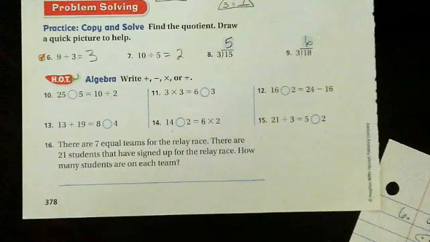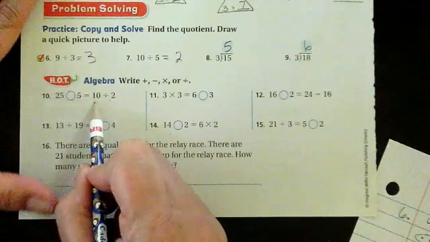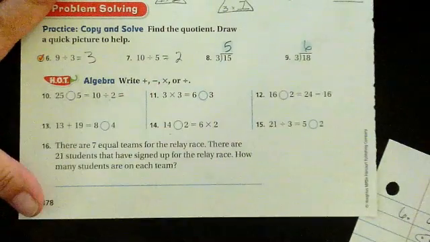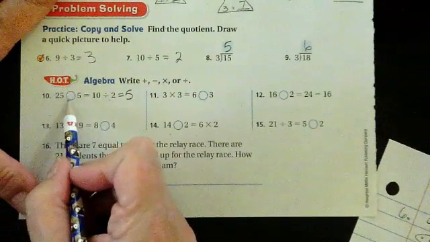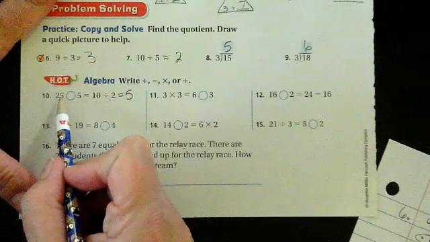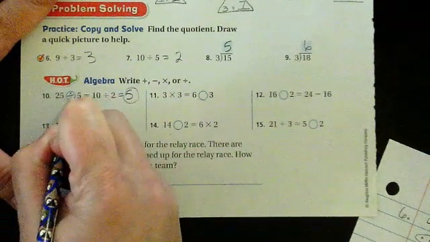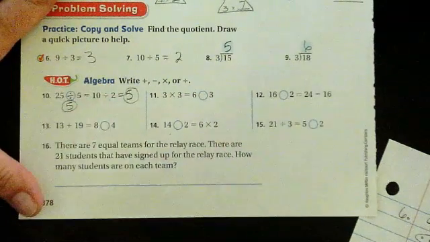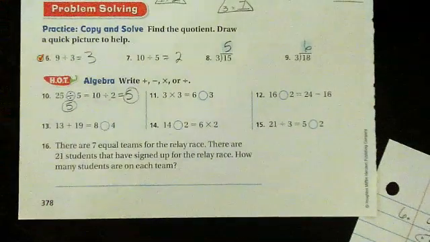Okay, I told you I really like these, figuring out which operation sign is missing. So first I'm going to start with what I know, and that is 10 divided by 2. I know that 10 divided by 2 is 5. So what operation do I need to do over here to get the same answer as this? Well, if I divide 25 divided by 5, that also equals 5. So division is the missing operation in number 10.